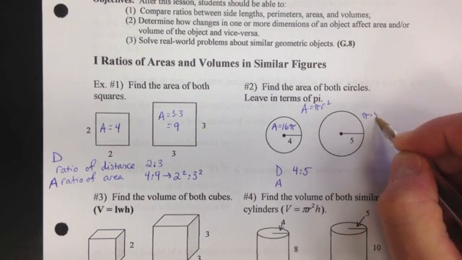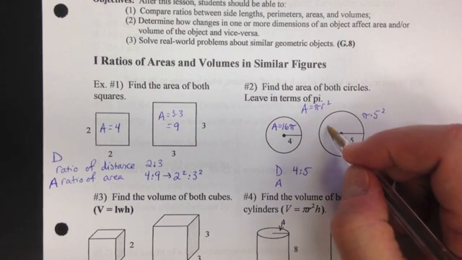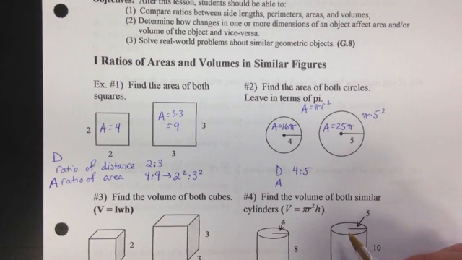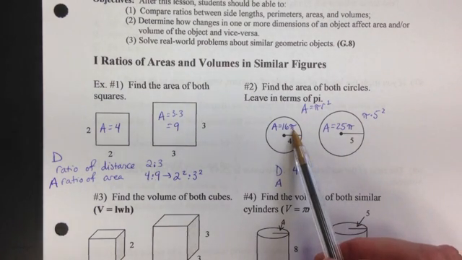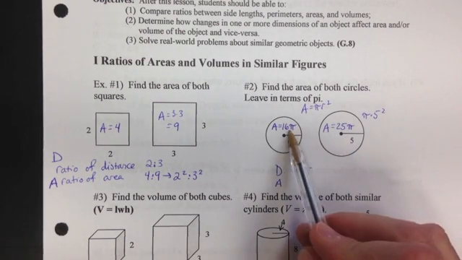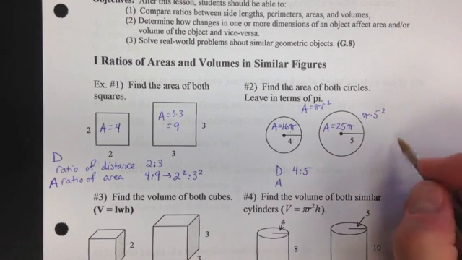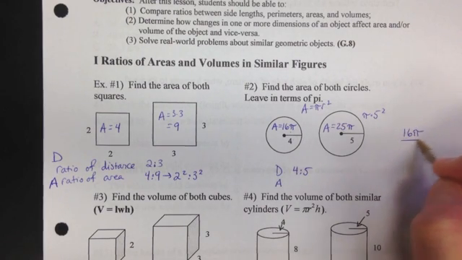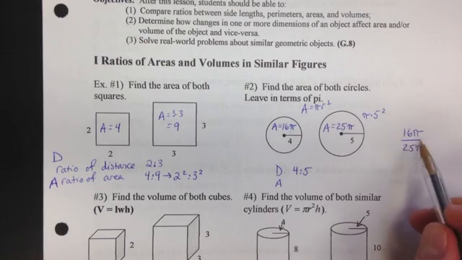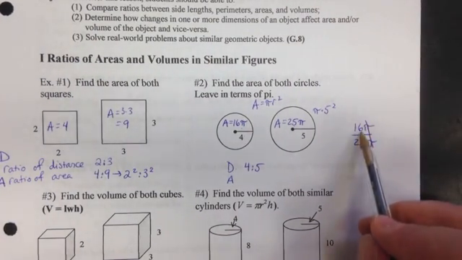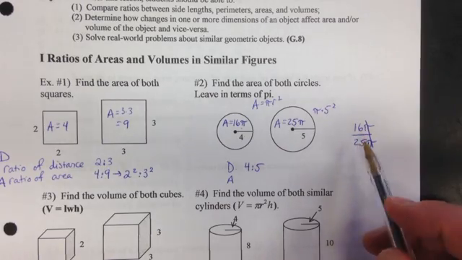Okay, I'll write this one out. 5 squared is 25 times pi. Area is 25 pi. Now you might be asking, why don't we get the decimal approximation for that? We could do 16 times 3.14, but when I want to compare the two areas from the small figure to the big figure, I'm going to use 16 pi and 25 pi. If I write the ratio as a fraction, 16 pi over 25 pi, pi divided by pi is 1, and what we get is the fraction 16 over 25.